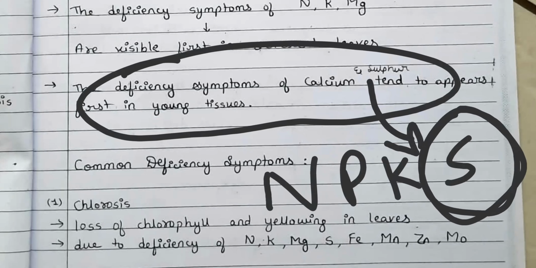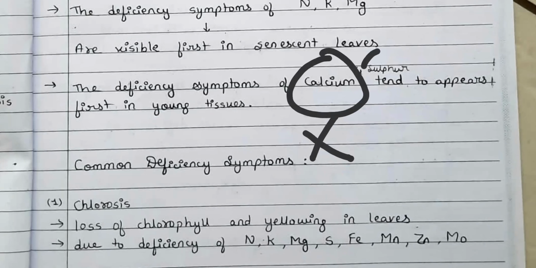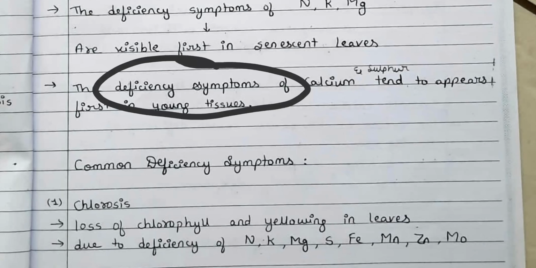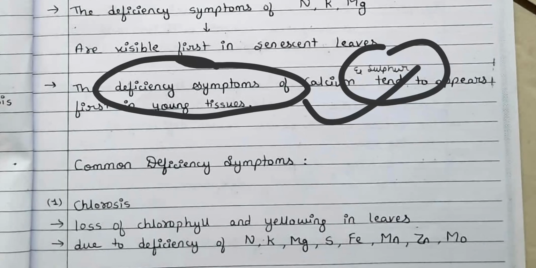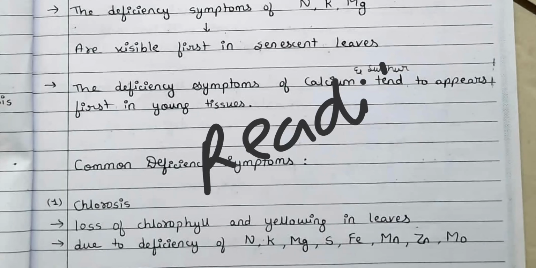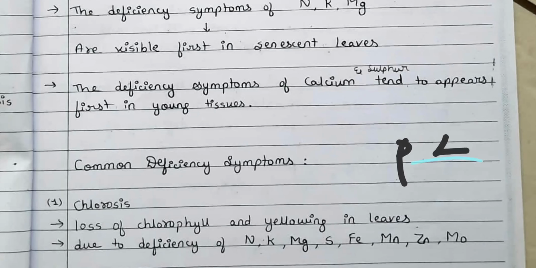Over here now it is a part of what? Structural component. And you know, in structural components calcium was also there, pectate, right? So calcium was immobilized. Same way, sulfur over here, consider this thing. So you have to see the content of the question. Regarding the deficiency symptom, go with calcium and sulfur both. Regarding the readily mobilized word, go with NPKS. Right? In your book this is given, so we have to go with that.